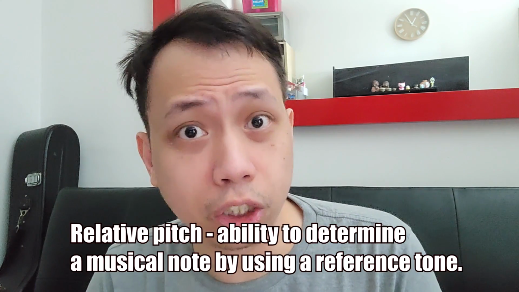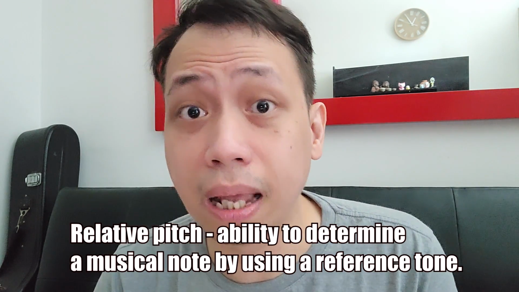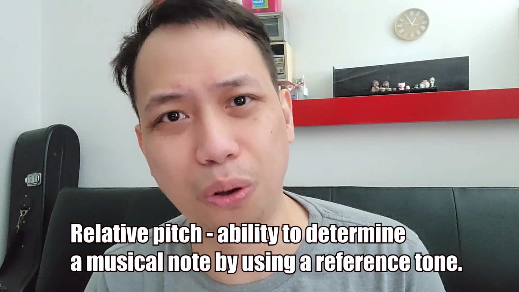Okay, the other one is relative pitch. Relative pitch is your ability to determine a musical note by using a reference tone. So I can say that this is a lot more achievable. A perfect example for this is a choir using a pitch fork or a keyboard in referencing their note. For example, if we have a keyboard, we can determine a key without any reference tone.